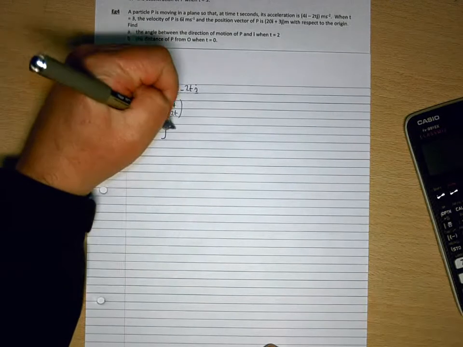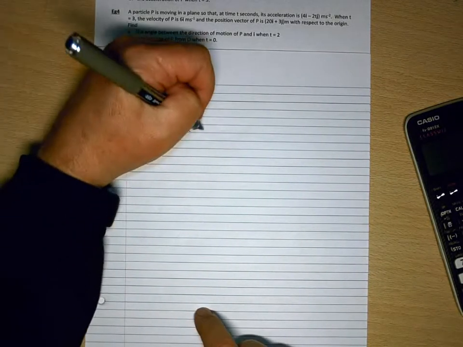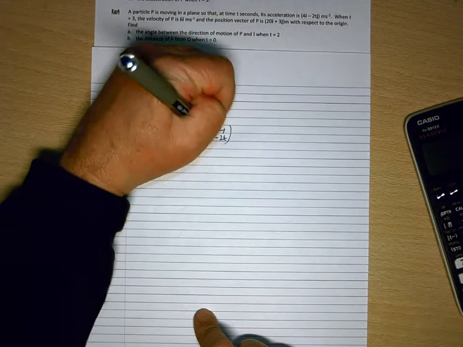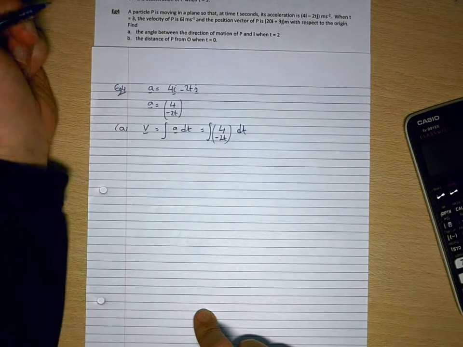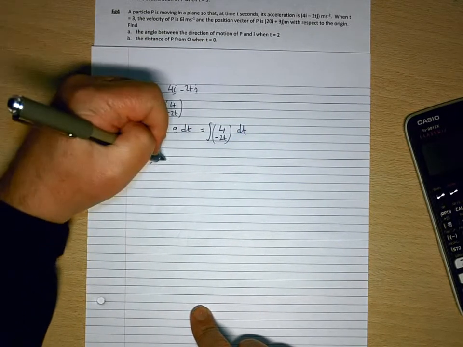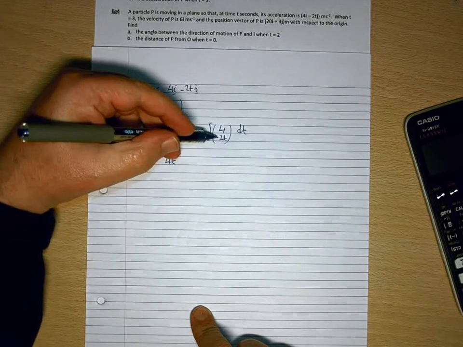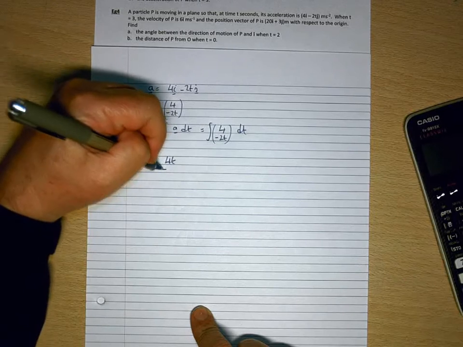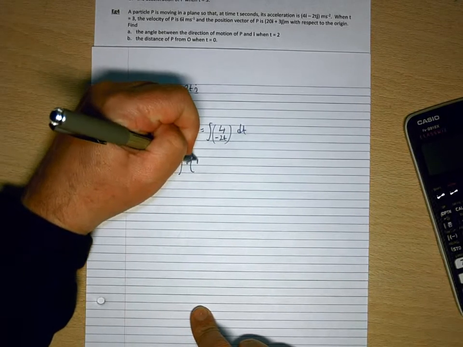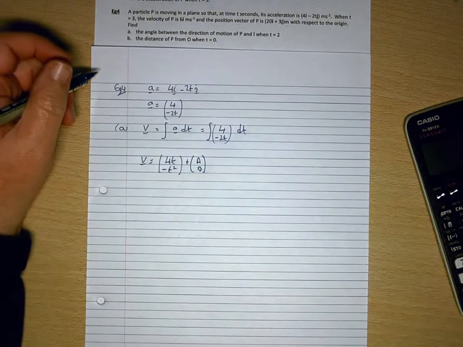So that's going to be the integral of the acceleration function, which is (4, -2t) dt. When we integrate that, we get 4t, and underneath the j component will be minus t squared. And then because we've integrated, we have a constant that we need to deal with.